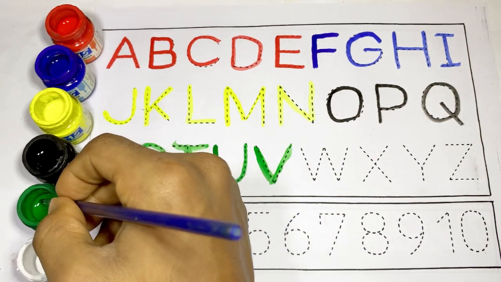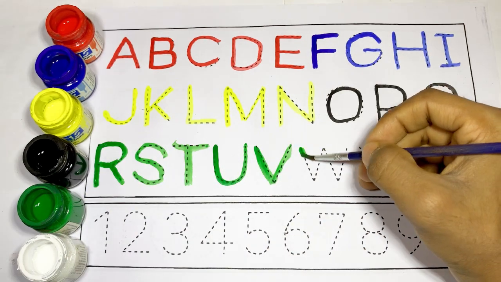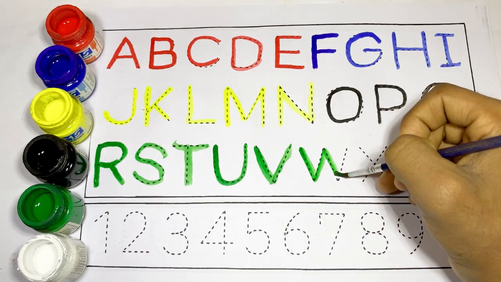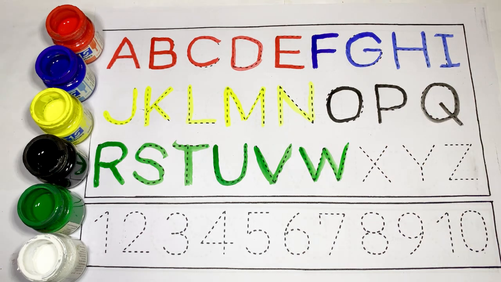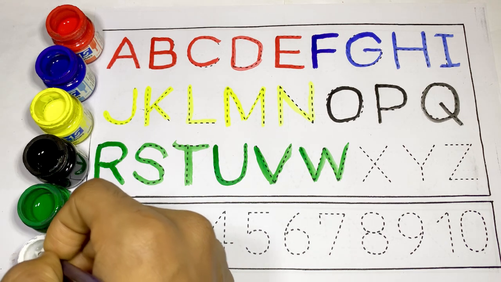Kids, again use green color and draw W. W for watch, W for wallet. Kids, next X. X for X-ray, X for Xmas tree, and use white color.